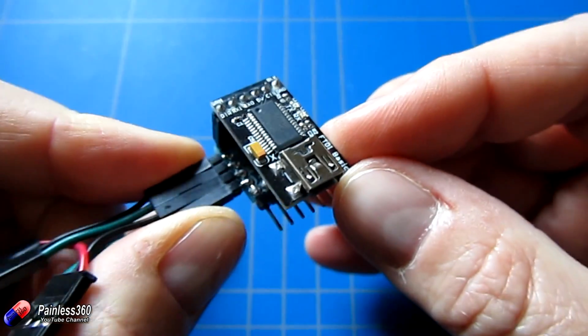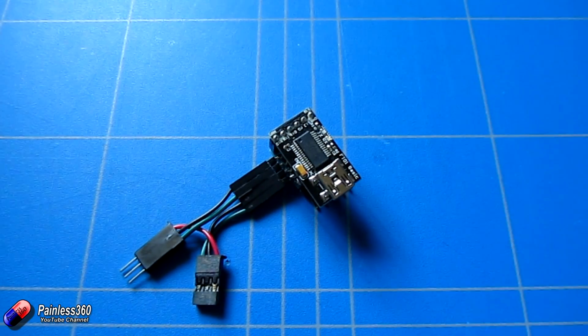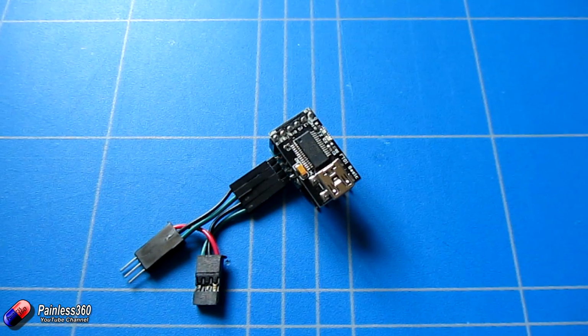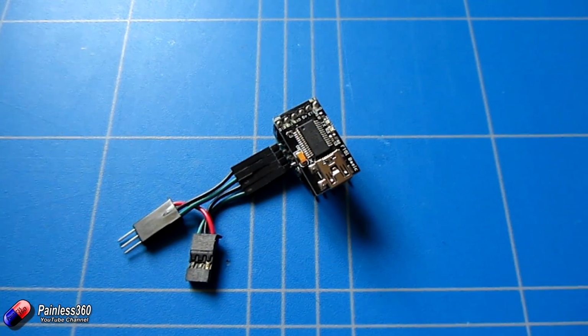I have a USB cable that I can plug this into the PC. So let's go over to the PC and plug this little guy in, and we can first of all go through the software we've downloaded, then start to configure everything before we start plugging it into the KISS flight controller.